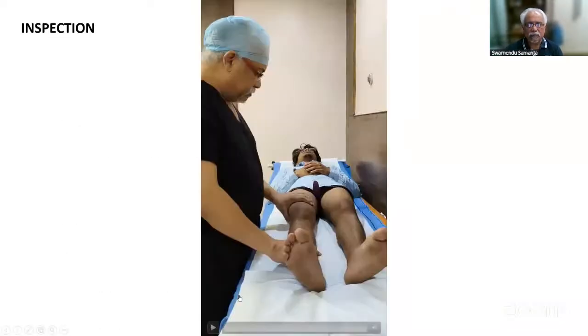Like any other joint, there is a protocol that we tell: look, feel, move, measure, and special test. Similarly, this holds good for your knee.